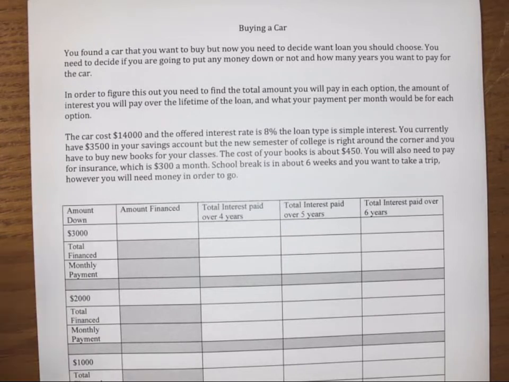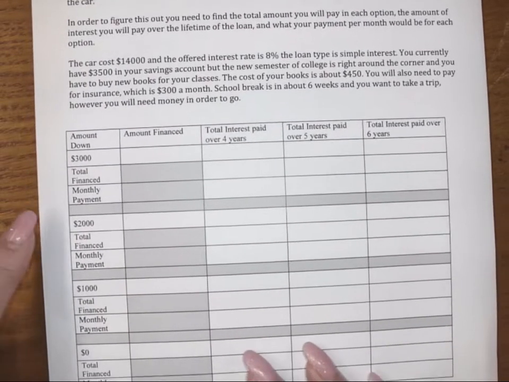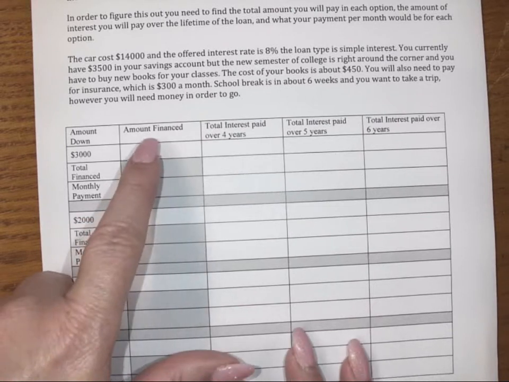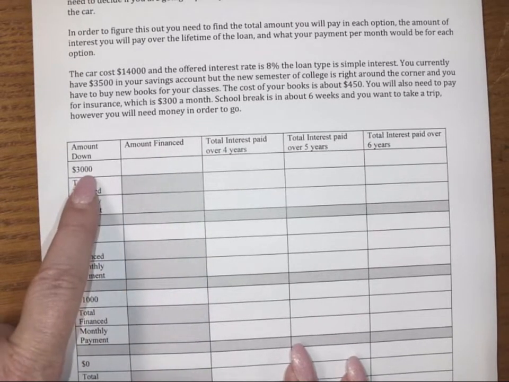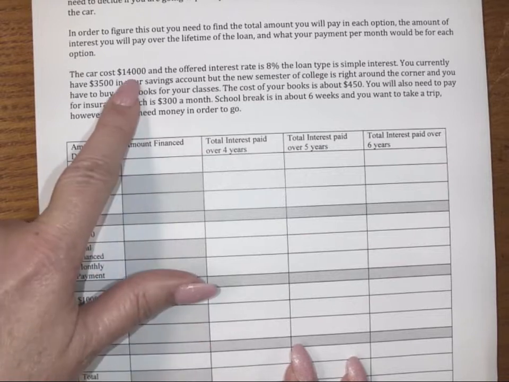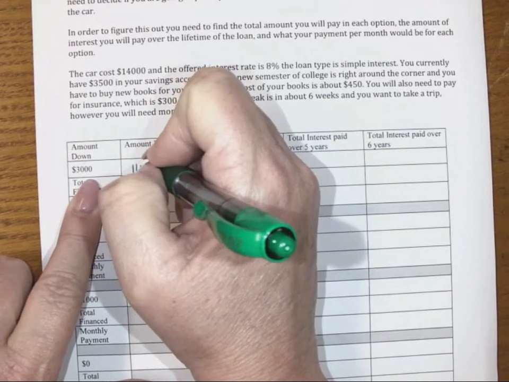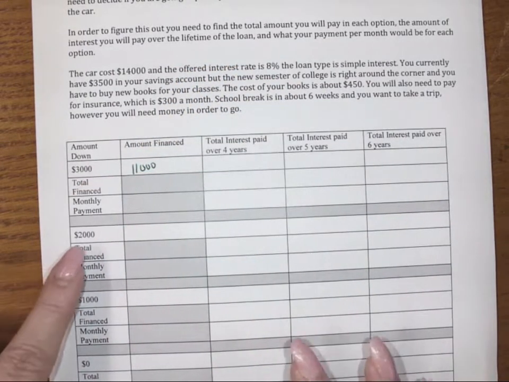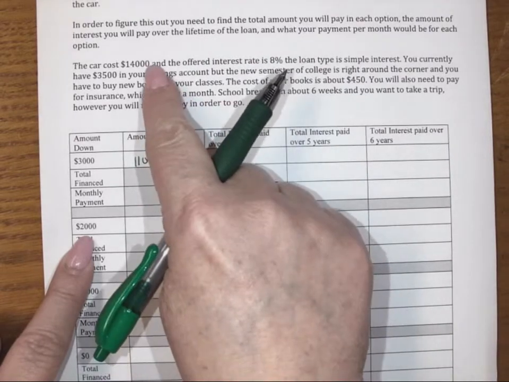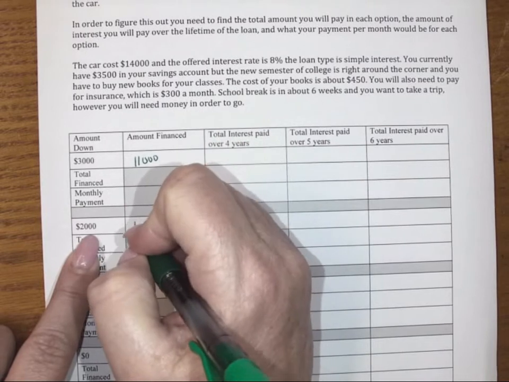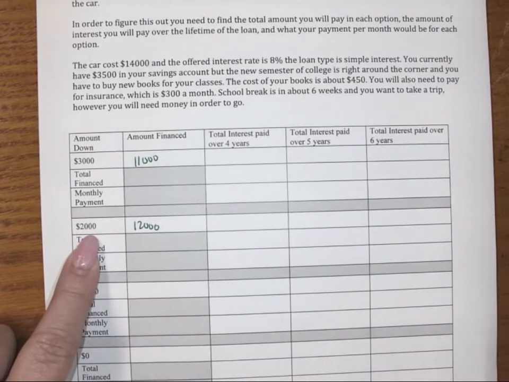So this is where this scenario gives you some ideas of what you want to do. Do you want to put $3,000 down, $2,000 down, $1,000 down, or nothing down? Because that'll change how much you finance. So if we are putting down $3,000, the amount financed would be $14,000 minus $3,000, which gets you $11,000. If we are going to put down $2,000, $14,000 minus $2,000 will get us $12,000 that we are financing.